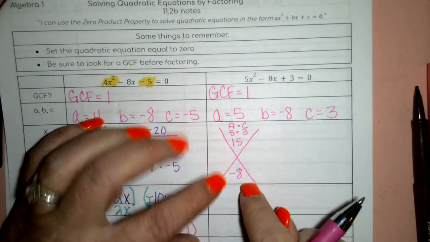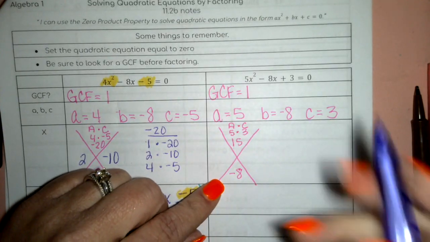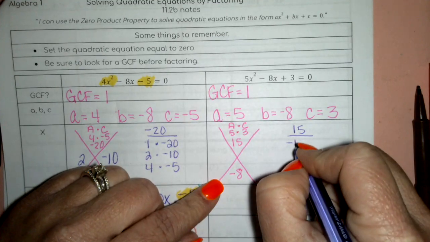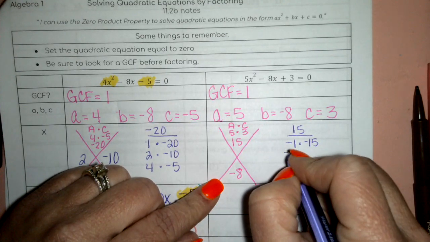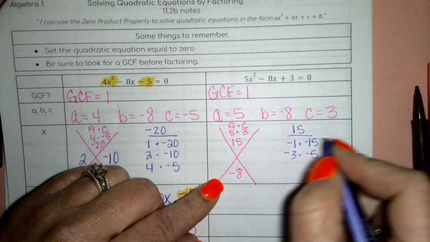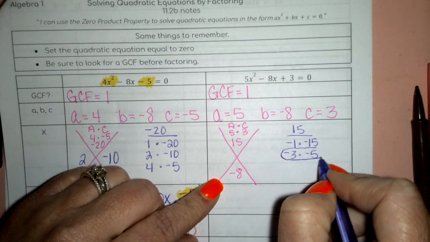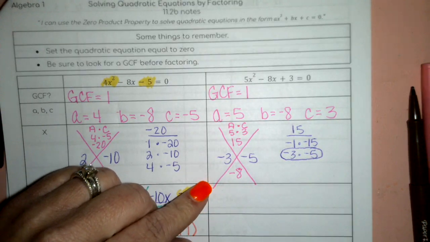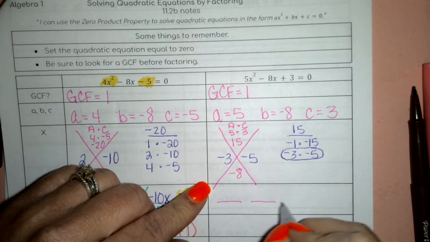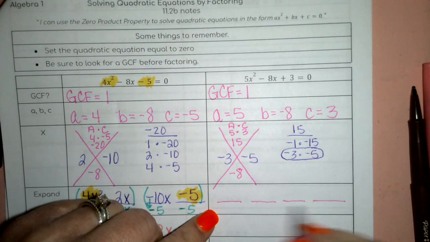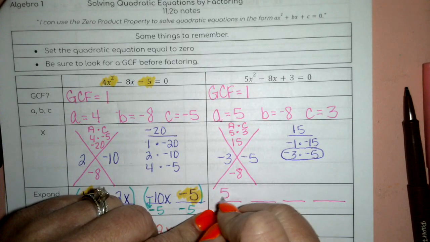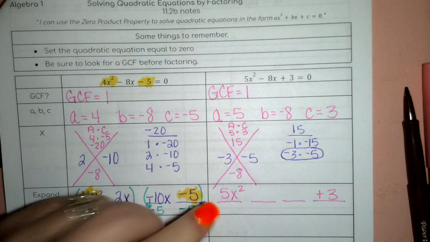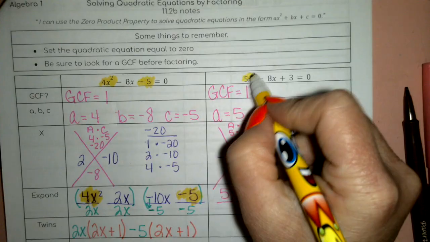Anytime you have a positive on top and a negative on bottom, both factors must be negative numbers. So 15 would be negative 1 times negative 15, and negative 3 times negative 5. And our factor pair would be negative 3 and negative 5. So our four blanks, our 3 terms turn into 4 terms at this point. So our first term is 5x squared. Our last term is positive 3. And remember, that comes from the very beginning, right here.